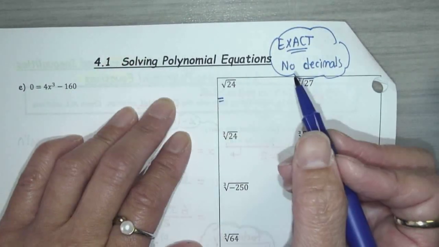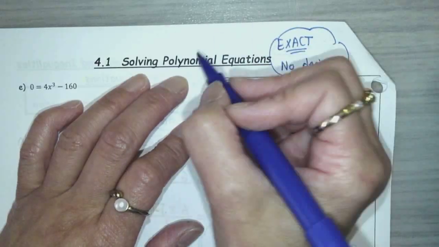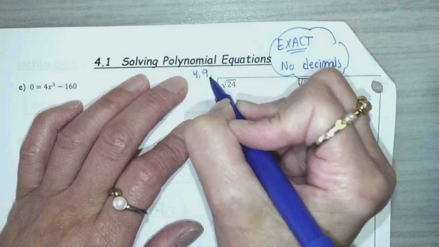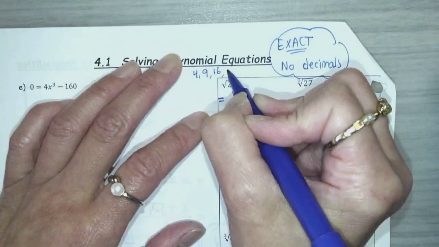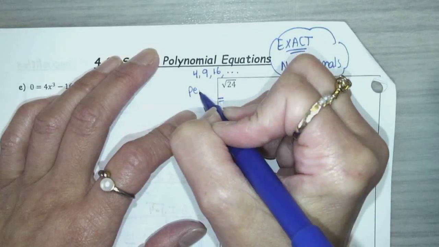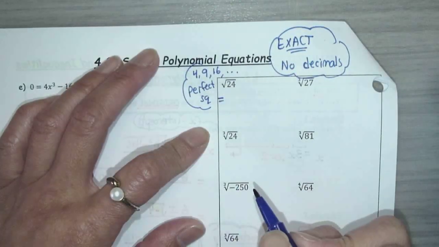What are perfect squares? 1 times 1, not useful. 2 times 2, so 4. 3 times 3, 9. 4 times 4, 16, right? Etc. Those are perfect squares: 4, 9, 16, etc.